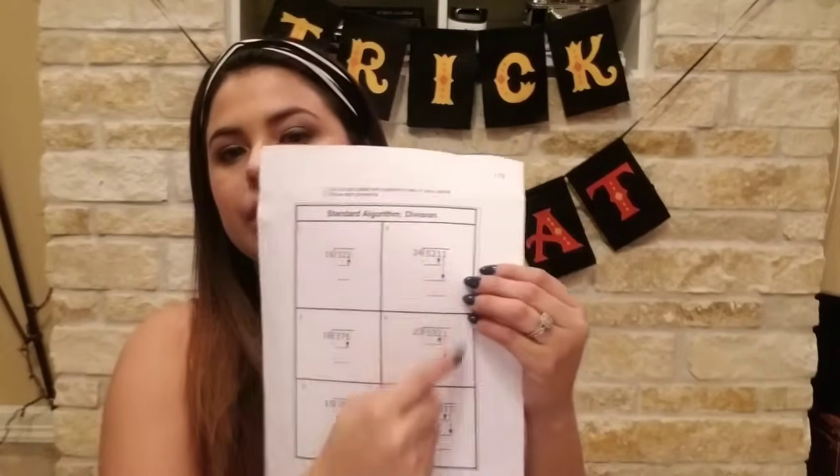Okay, so write that down. Next thing we want to do is cut out this big box right here with all the equations in it. I'm just trimming around it.